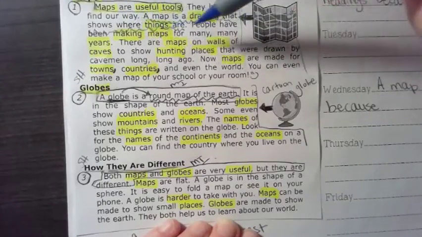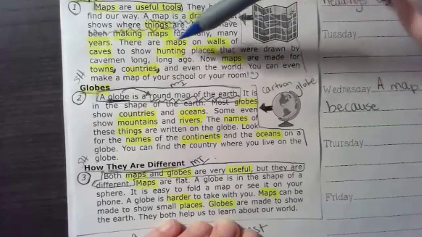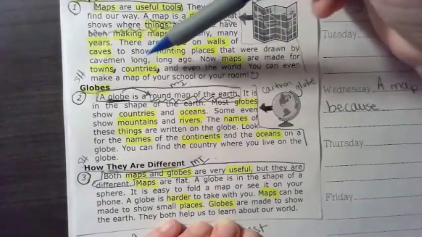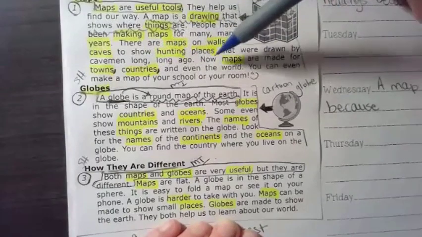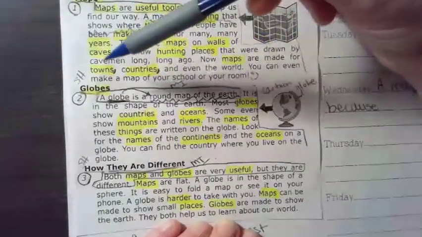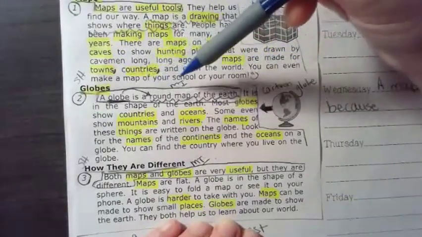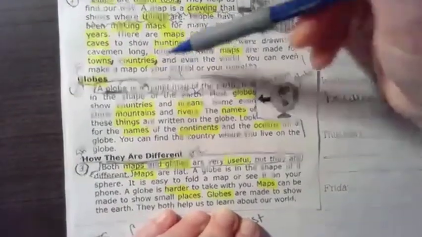People have been making maps for many, many years. There are maps on walls of caves to show hunting places that were drawn by cavemen long, long ago. Now maps are made for towns, countries, and even the world. You can even make a map of your school or your room.